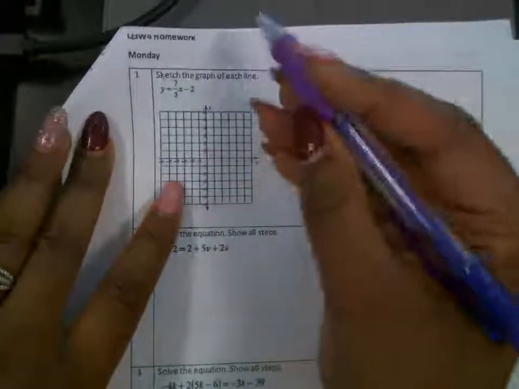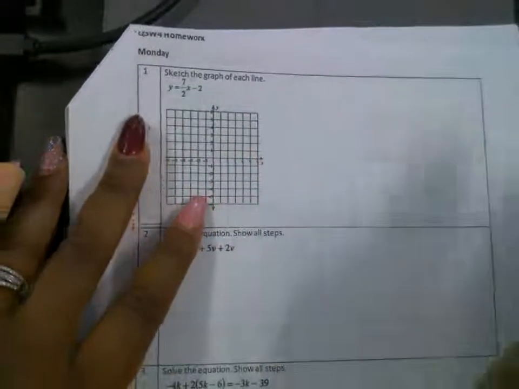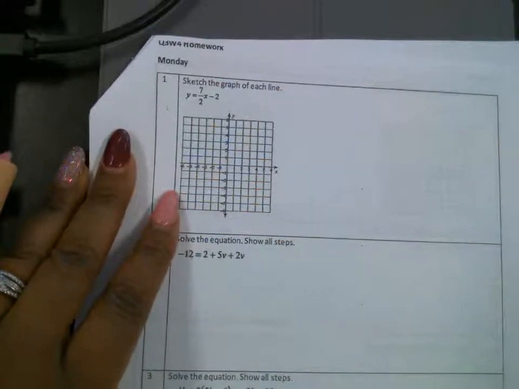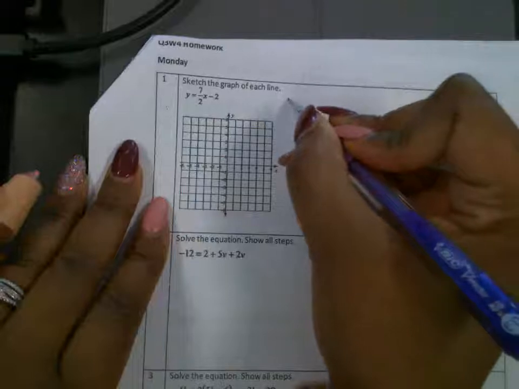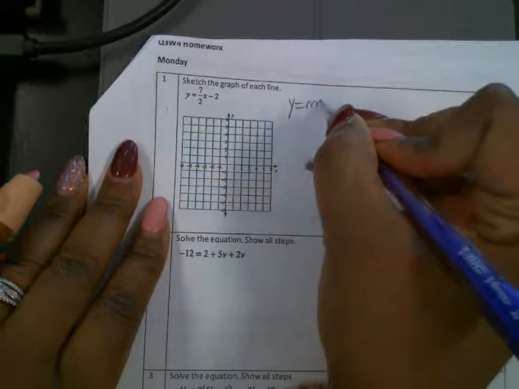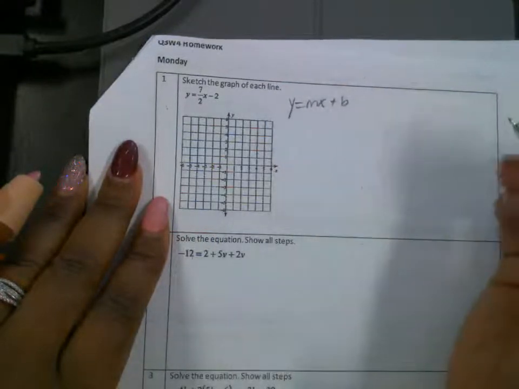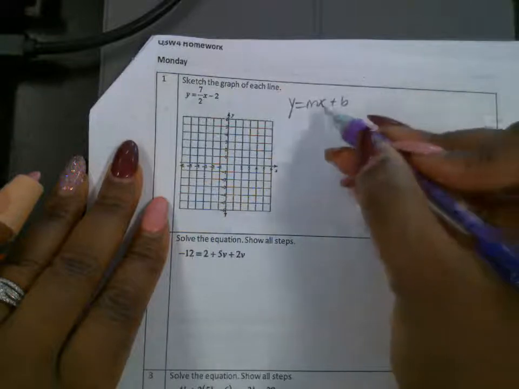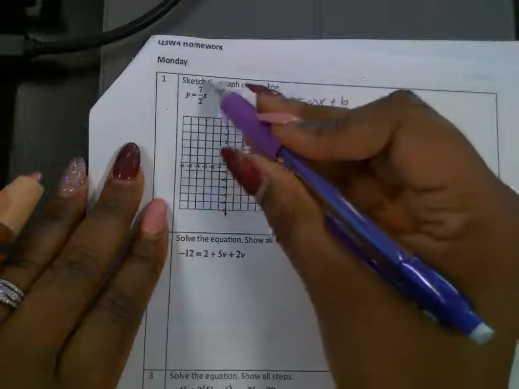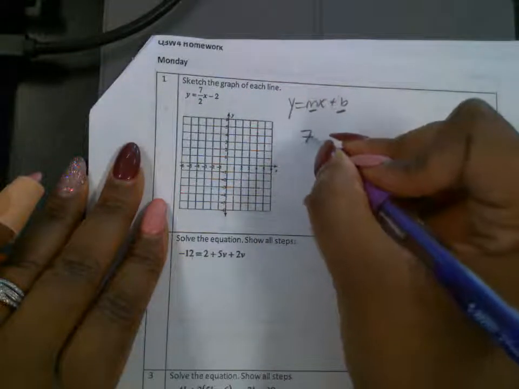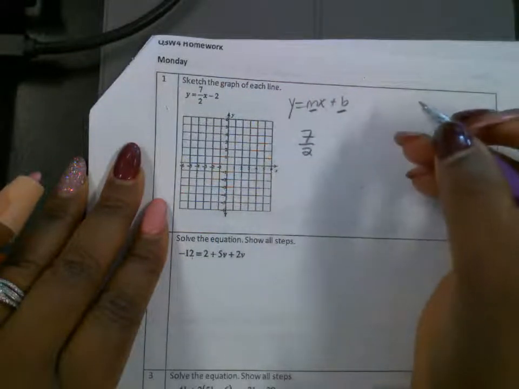So here, number one, it says sketch the graph of the line. The first thing you do in order to graph this linear equation, it's already written in slope-intercept form, which is y equals mx plus b. You label your m and your b. You label your slope and your y-intercept. Your m is the number that is attached to the x. So my m is going to be 7 over 2. Okay, this is my m.